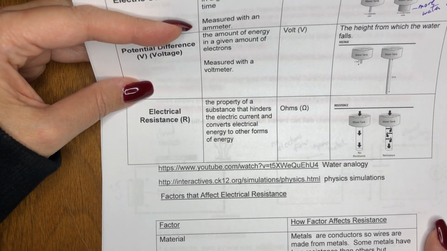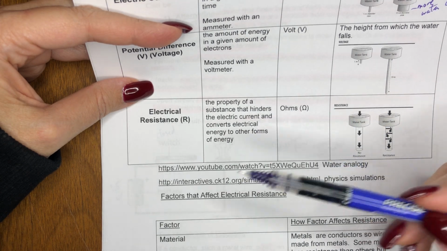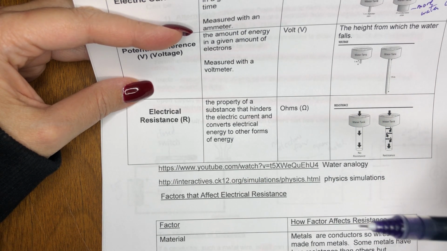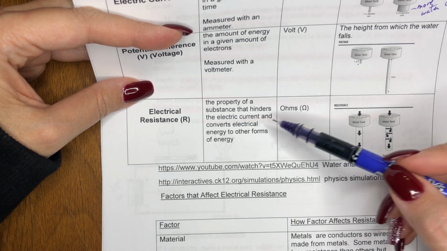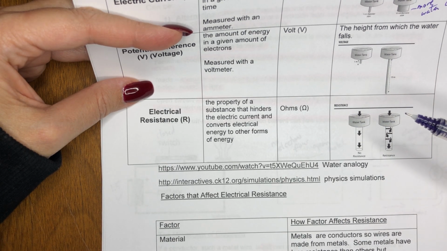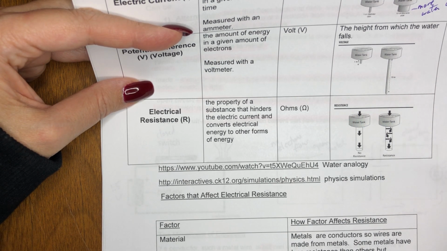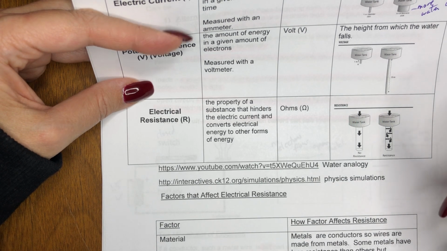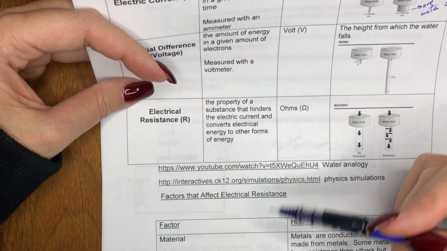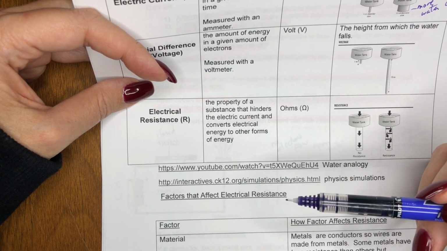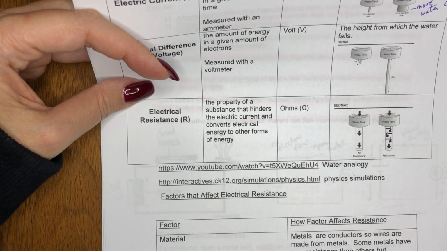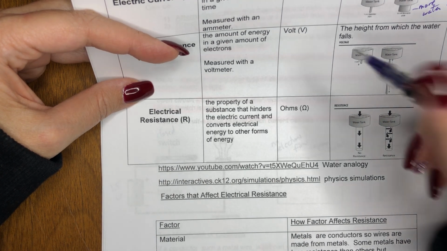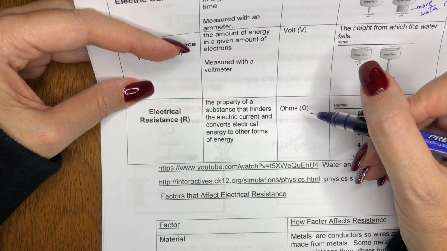Lastly, we're going to look at resistance, electrical resistance. And just like the word says, resistance means to resist, to prevent, to stop. It is the property of a substance that hinders the electric current and converts electrical energy to other forms. We will spend more time talking about resistance in another section, but if you think about electrical energy and how hot a lot of your appliances are, that's because the electrical energy is being wasted and not being converted into the intended use. So it's being resisted. The unit for resistance is an ohm.